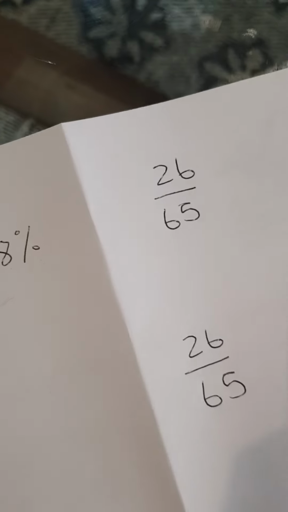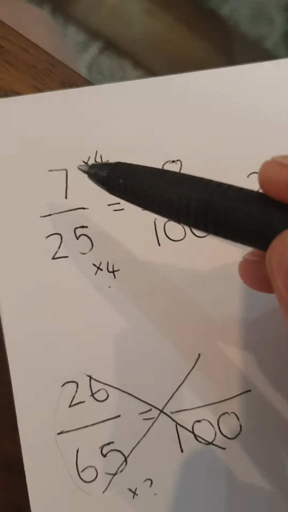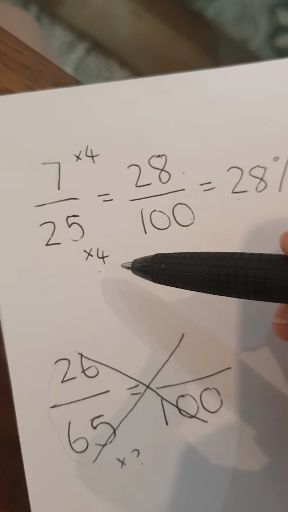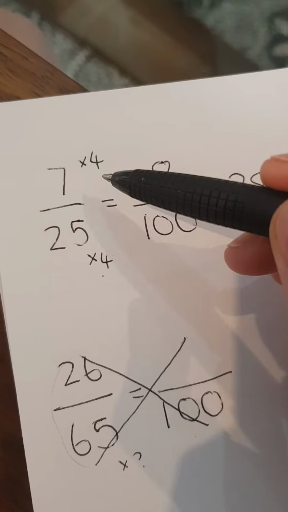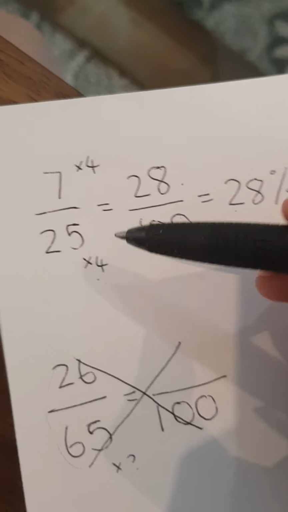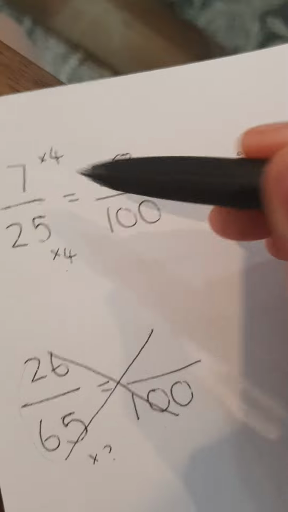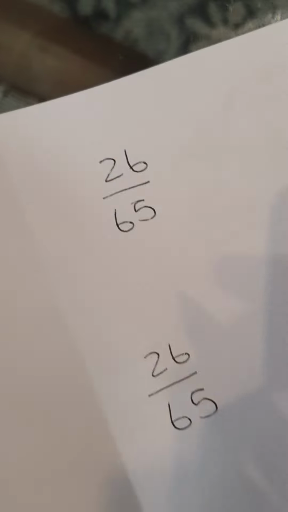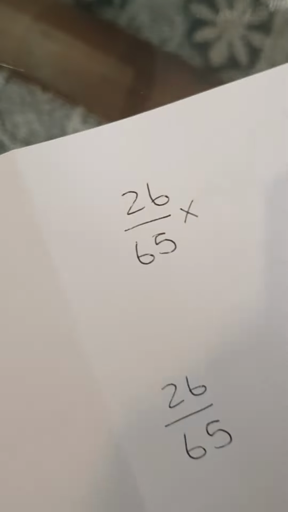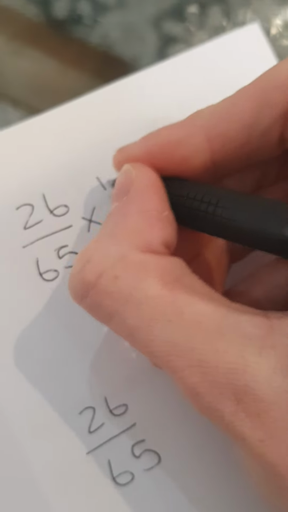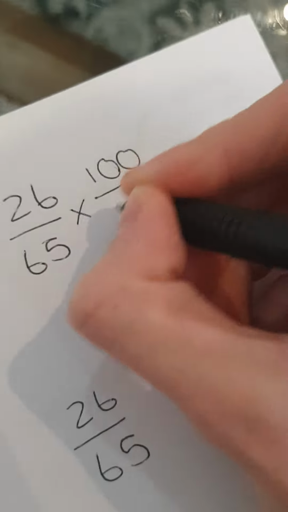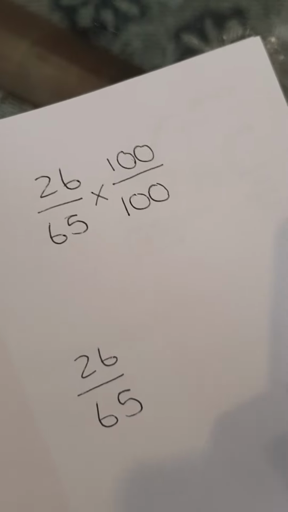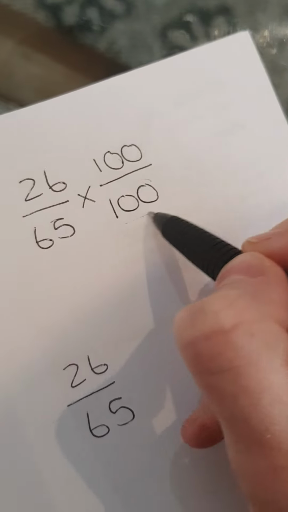What we can do, however, is, as you see here, we multiplied top and bottom by 4. We multiplied top and bottom by the same number. So that is the same as multiplying 7 out of 25 by 1. So we change how this fraction looks, but we don't change its value. 26 out of 65, we can change how this fraction looks without changing its value by multiplying it by 100 out of 100. Now, why do we multiply by 100 out of 100? Because we want to be left with something out of 100.